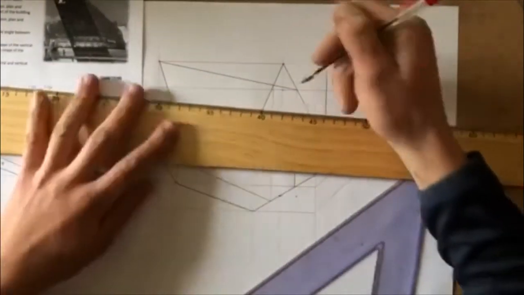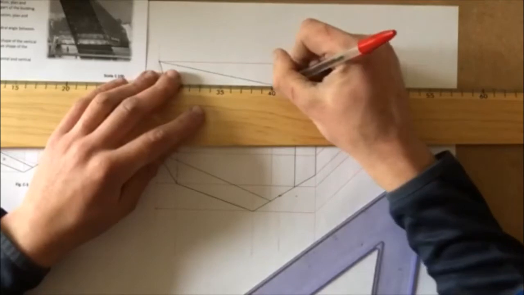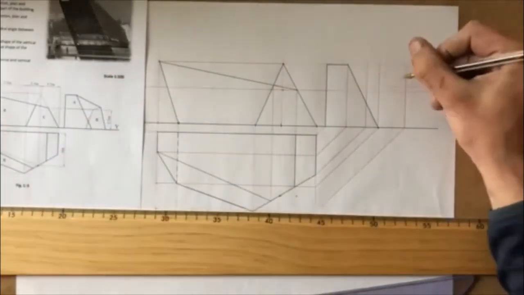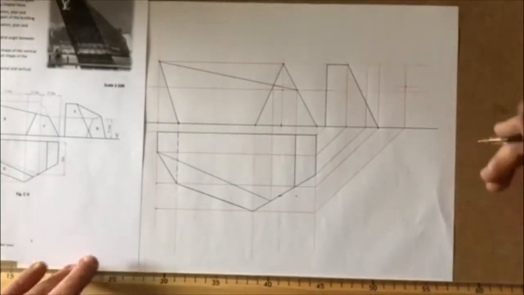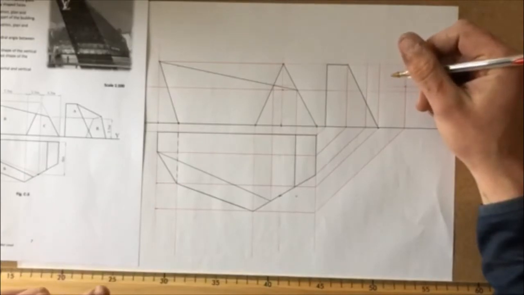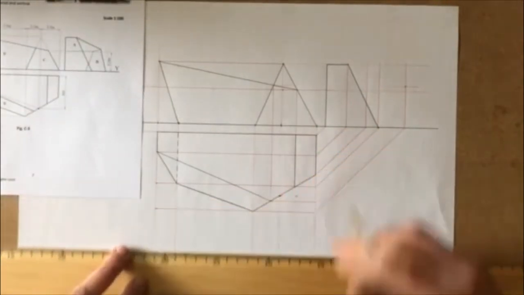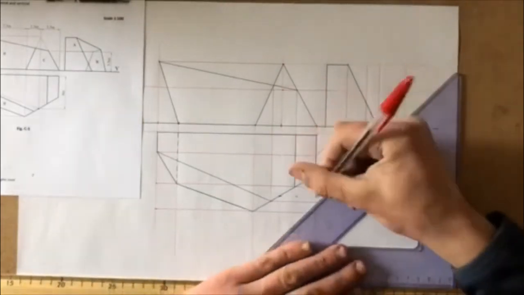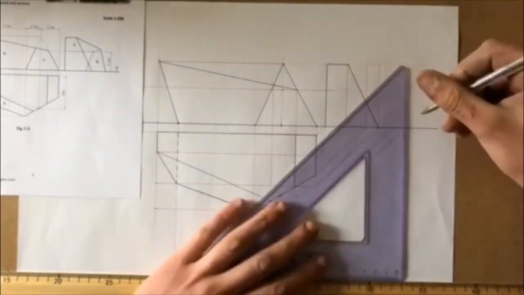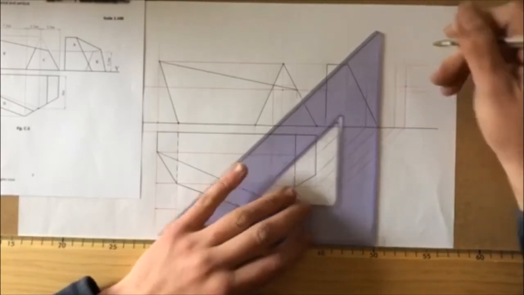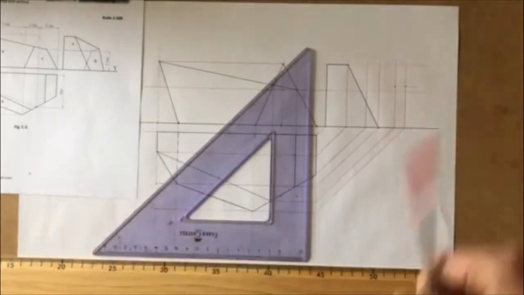And the B is that height there. Comes across and hits it there. Is it there? No, it's this height here. Fairly tricky one this now. Fairly tricky setup.